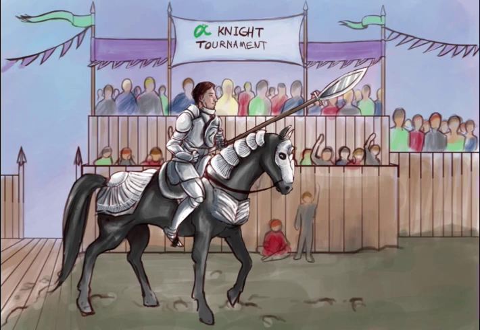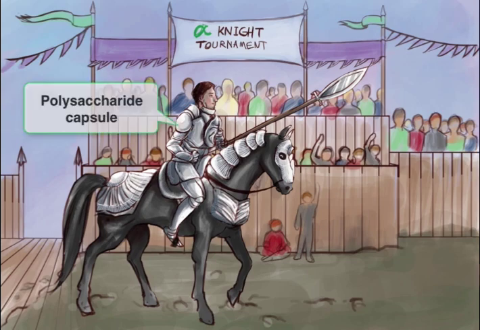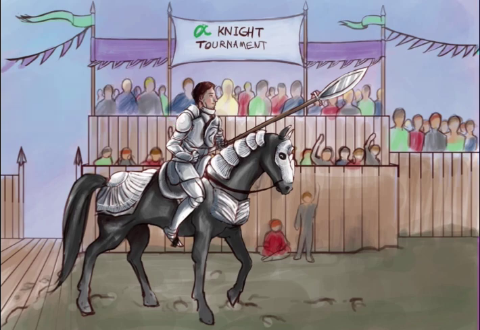Well, like any knight worth his salt, he's encapsulated in some pretty sweet armor. So Strep pneumo is encapsulated. It's actually a polysaccharide capsule, which is its major virulence factor. Sir Pneumo takes safety very seriously, so he also wears a helmet. So you see he's super secure and protected everywhere except for one weakness, and that's his chin. His chin's the only part of his body that you see that's exposed, so his chin is sensitive.